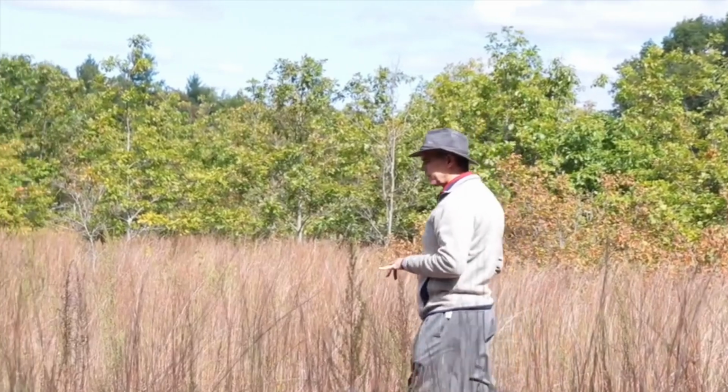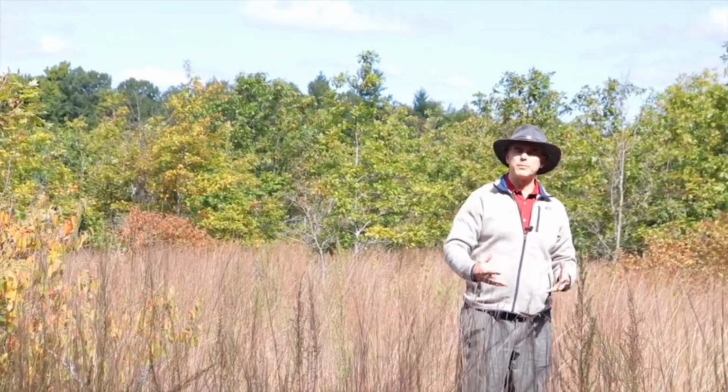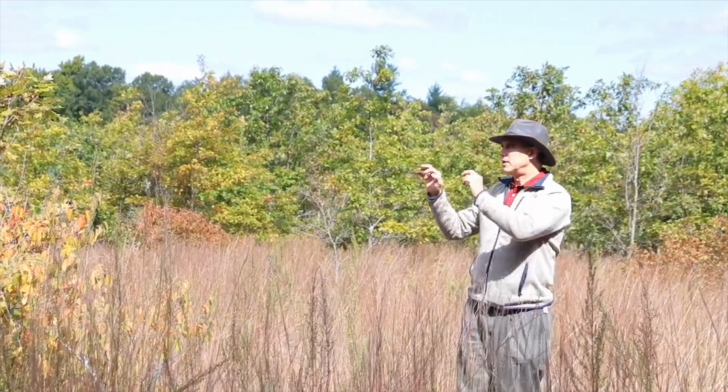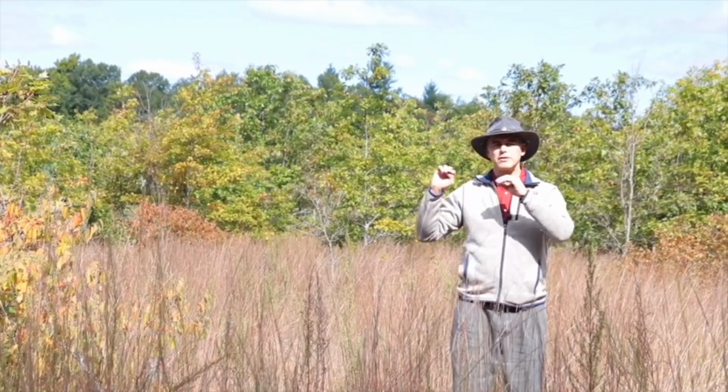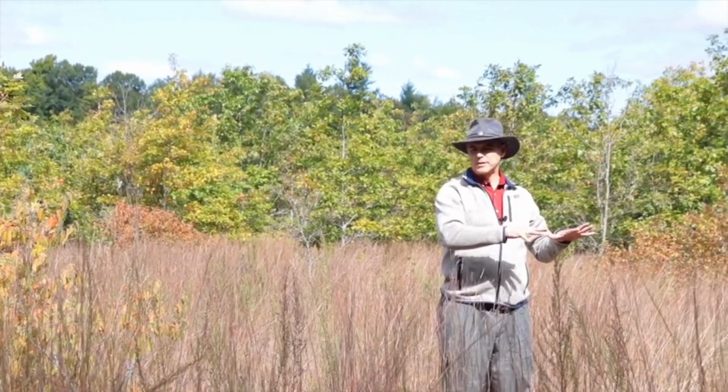So there's this whole variety of different species that they're trying to have the most representative example of: one, tallgrass prairie, two, oak savanna, and then transitioning it back into the temperate forest.